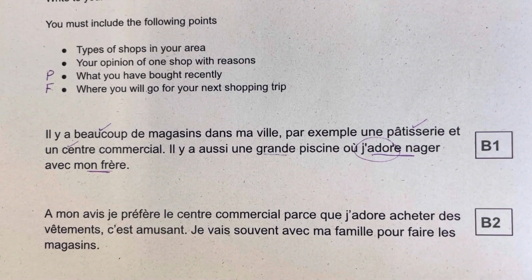Again, if you want to pause the video here and practice your translation skills, you can. If not, we're going to carry on together. In my opinion, I prefer the shopping centre because I love to buy clothes. It's fun. I often go with my family to do shopping.